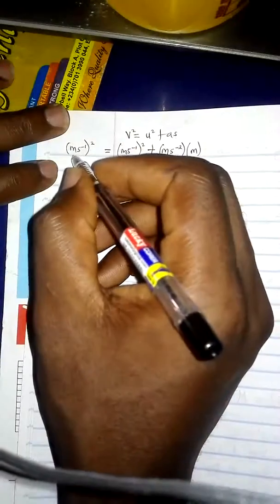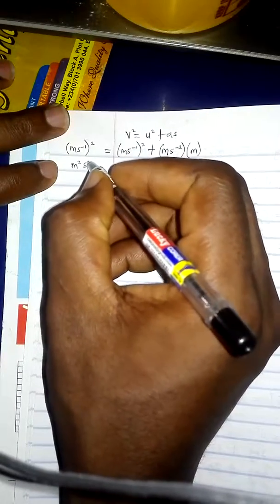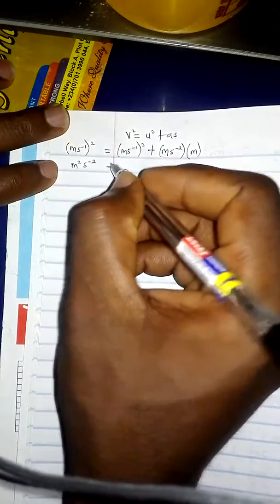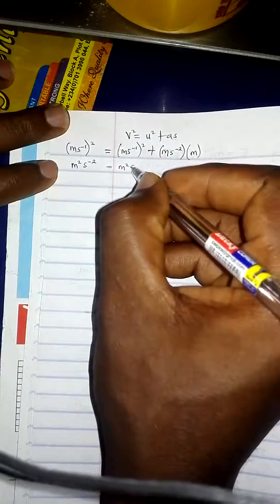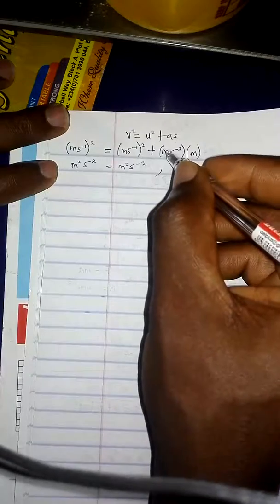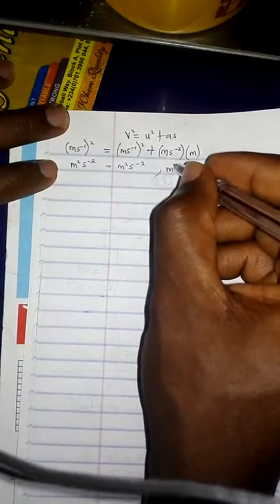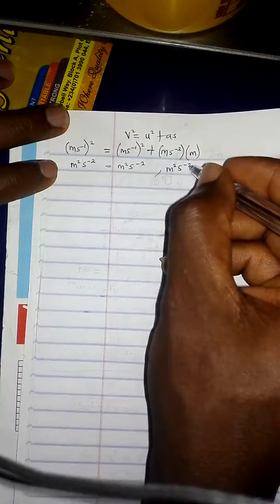So with this, when you open this bracket, this is going to be meter square s to power minus 2 is equal to meter square s to power minus 2, and this one is also, this meter is going to multiply this meter, so you are going to have meter squared s to power minus 2.